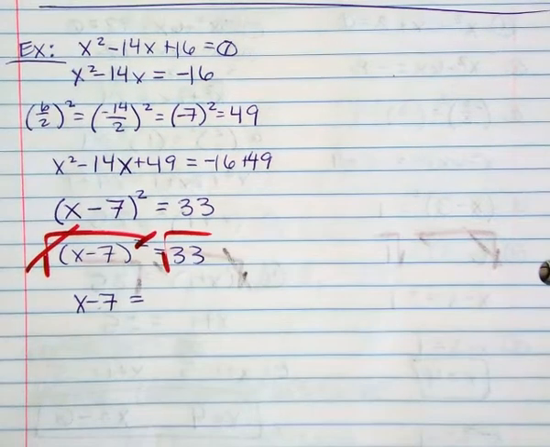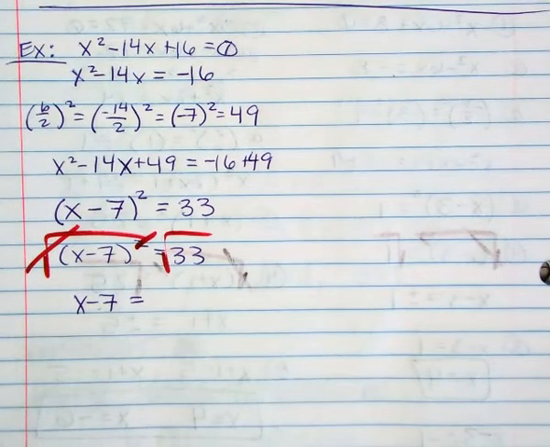When you take a square root, you usually end up getting two numbers. Can someone explain what types of numbers you usually get? Cheyenne? A positive and a negative. For example, we saw earlier, the square root of 25 was positive and negative 5.